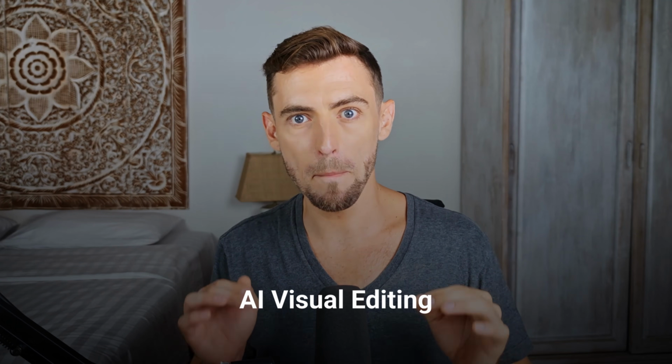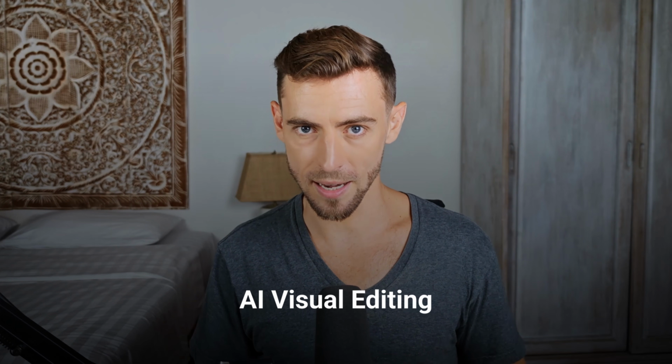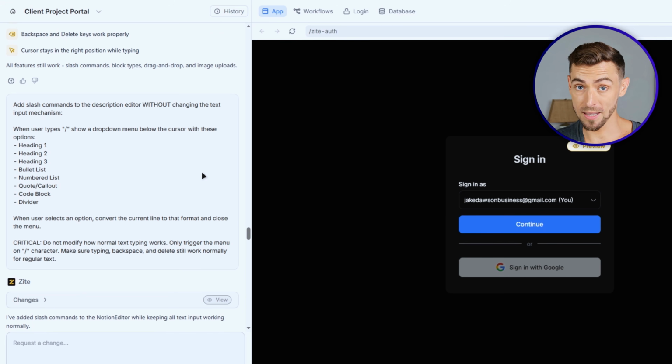All right, let me break down the 3 features that really impressed me. Feature number 1 is how Zite combines AI generation with visual editing. And here's why this matters. Pure AI coding tools give you code that you can change through prompts. But if you want to make a simple visual change like adjusting button colors or moving elements around, you have to describe it in words and wait for it to regenerate. Traditional no-code tools give you visual builders where you can click and drag, but you're learning hundreds of settings and toggles with a steep learning curve there. So Zite splits the difference here.